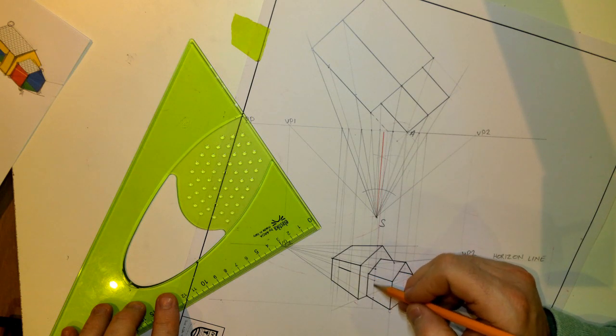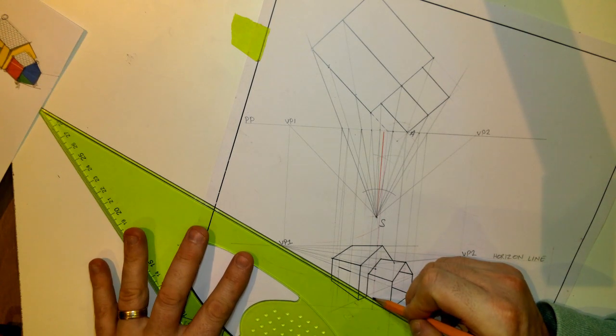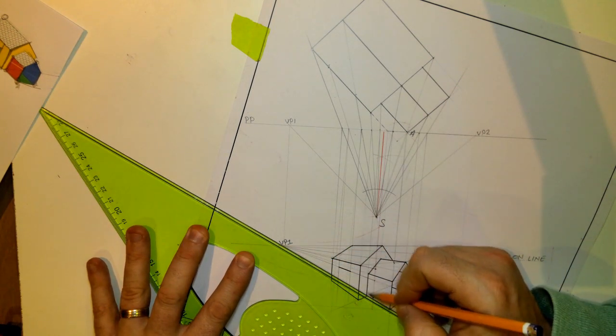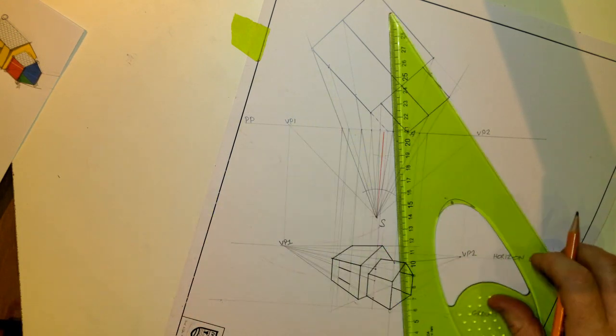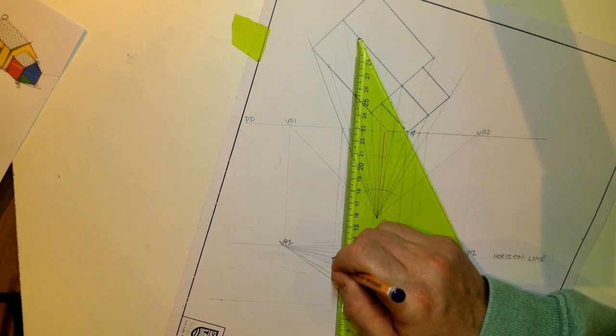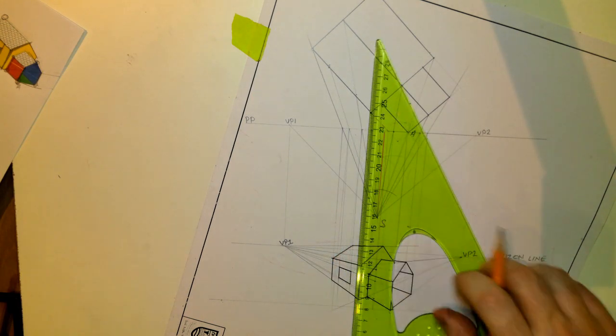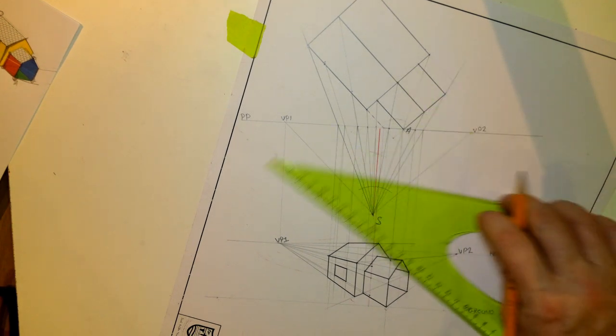So for the bottom of the window, we went down 15 and we're shooting it back along again. So that's that in between the two sides. I'm making heavy the two sides of the window, both here and here. Okay, and that is my perspective view.